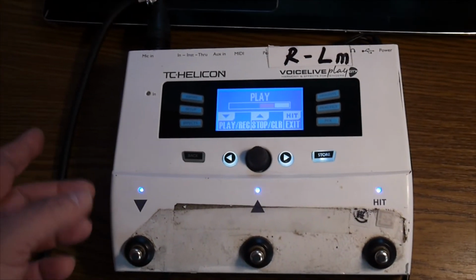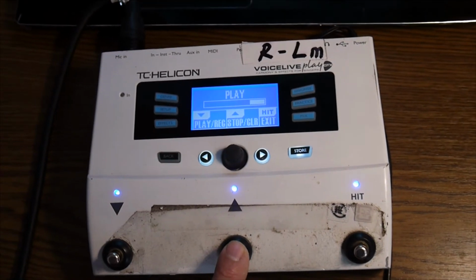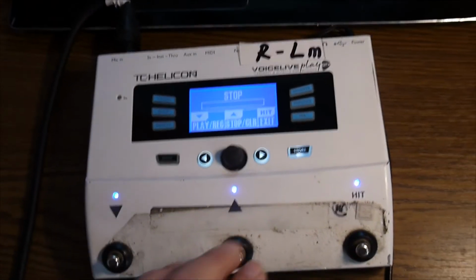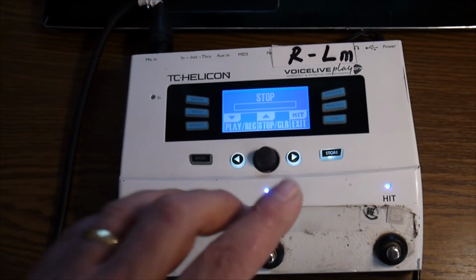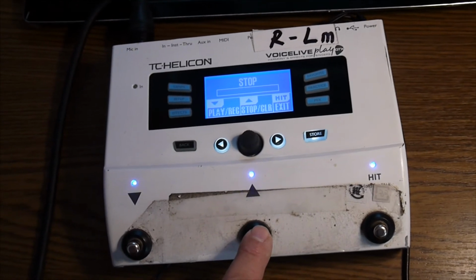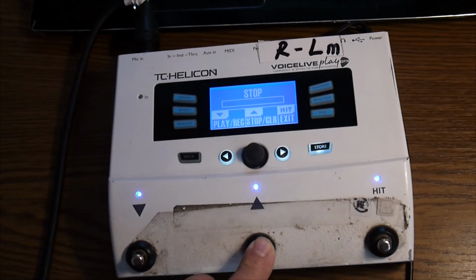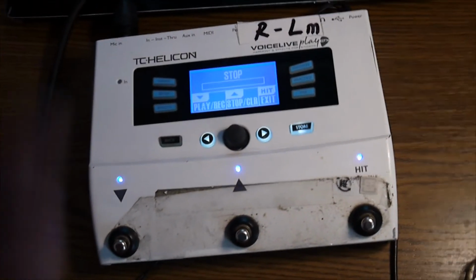That's it, people. Now if you want to stop, just push stop, and that's it. Now the recording is in the machine. If you want to clear it and start something new, just push stop again, and the memory is clear and ready for a new looping session, I may say.